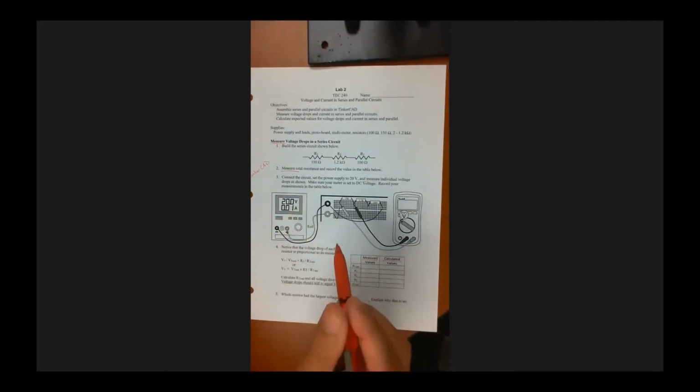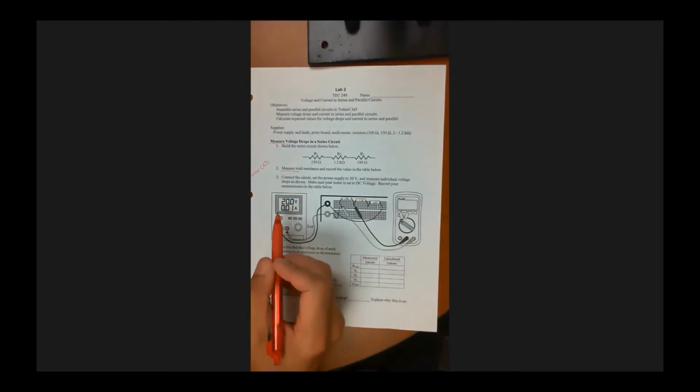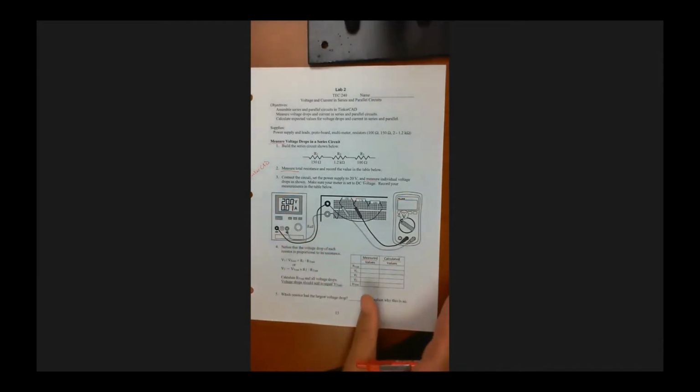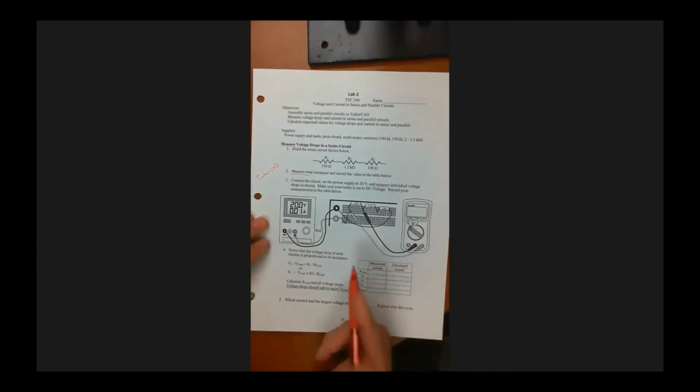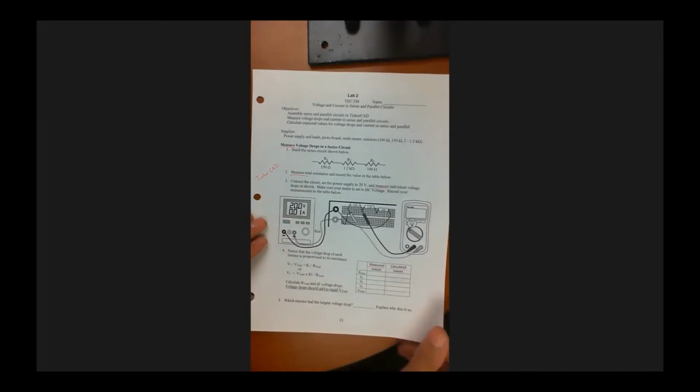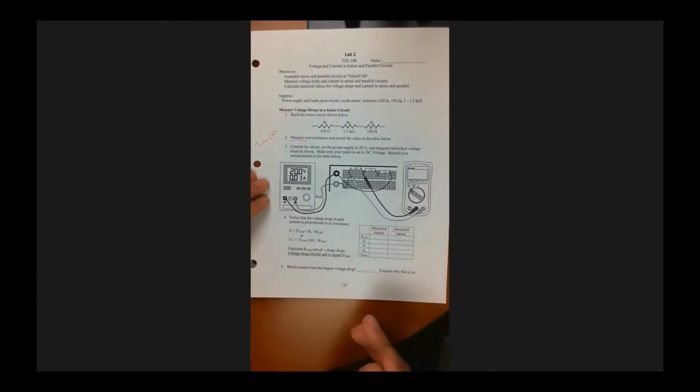For this first part of lab 2, set it for 20 volts and 5 amps. And you'll see it's not going to take that much current. It's going to be a lower current value. Okay, so just wanted to clarify that. I could see some questions coming up about that.